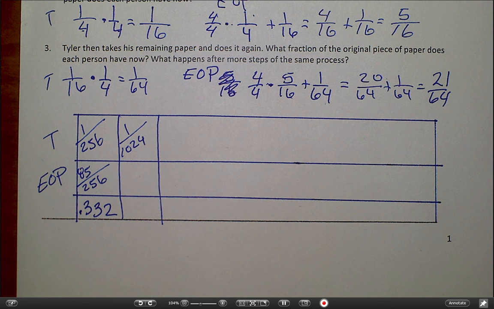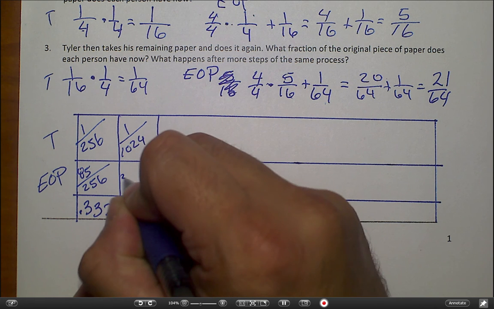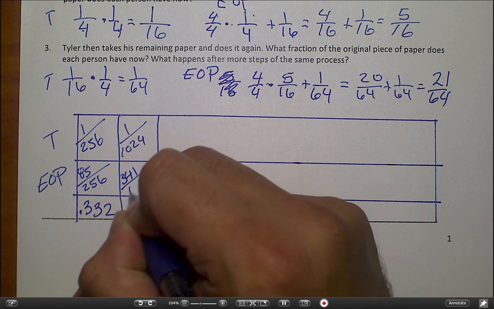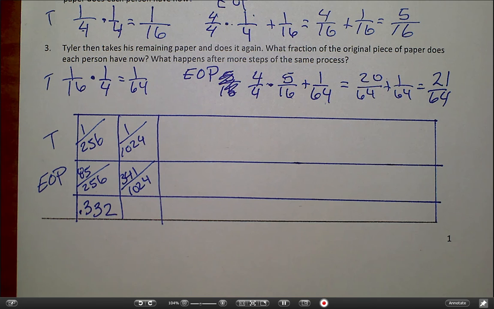Is it plus? So whenever Tyler cut it before, you take the amount he's going to give to the other people and add it to the amount the other people have. So we get what? 341 over 1024. I don't know, bro, I'm not a teacher. I'm sure they need an explanation. We need an explanation. 341 over 1024, right? Yeah. And now what do I do?